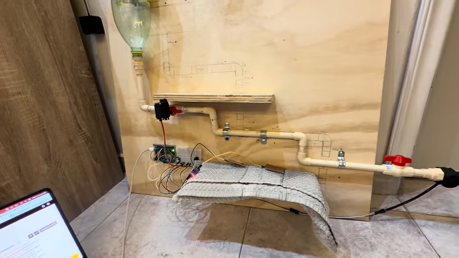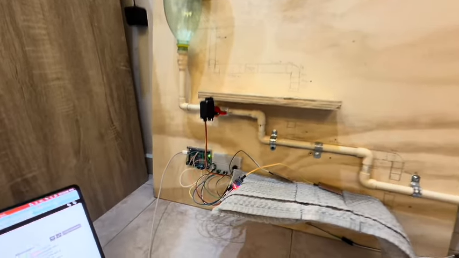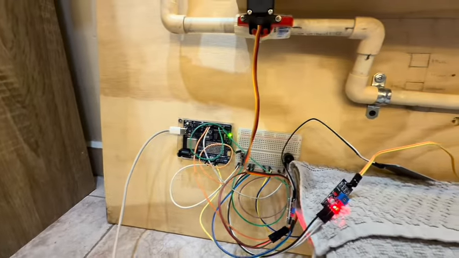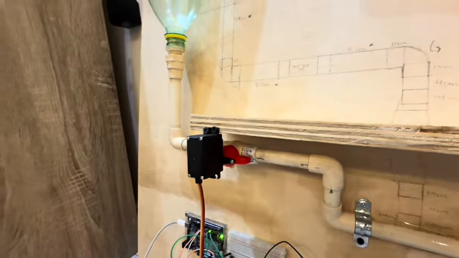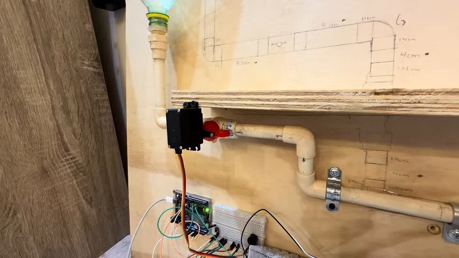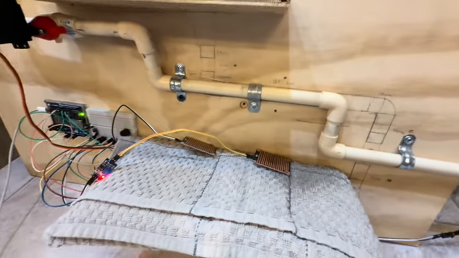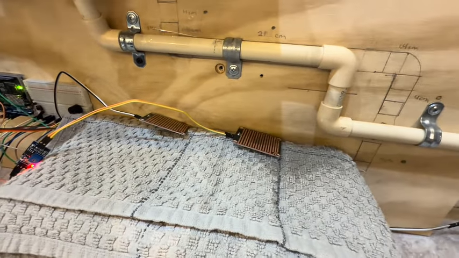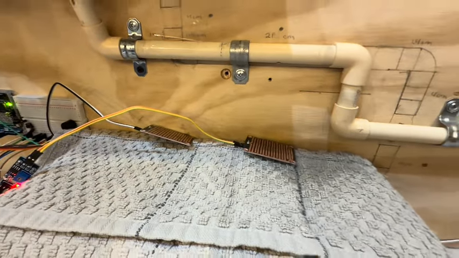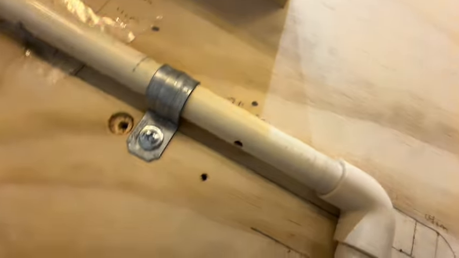So let's go first with our Arduino. Our Arduino has several components, such as a servo motor that acts as an automated valve. Here we have two raindrop sensors that can detect the presence of water, and two holes to recreate the leak.